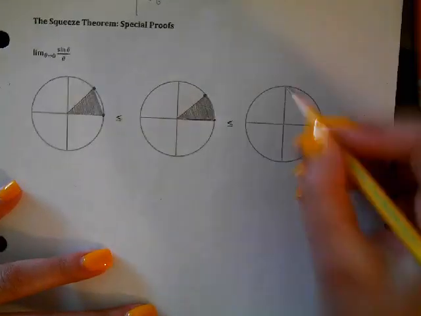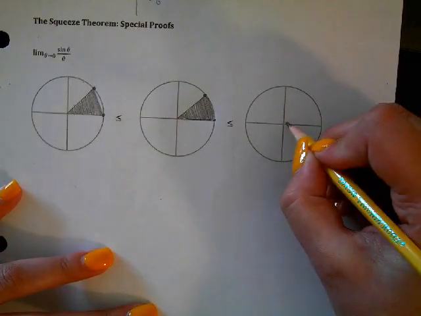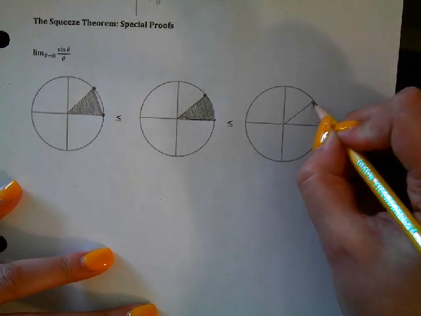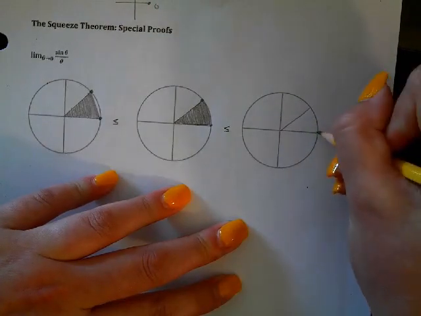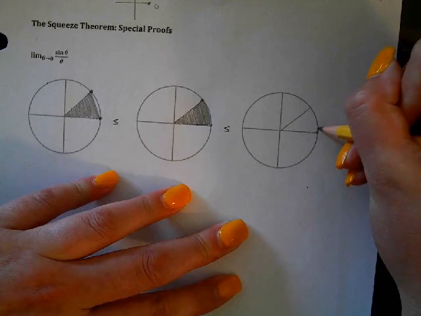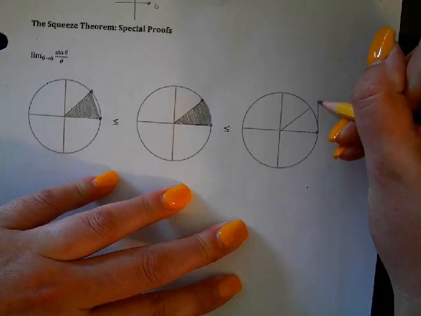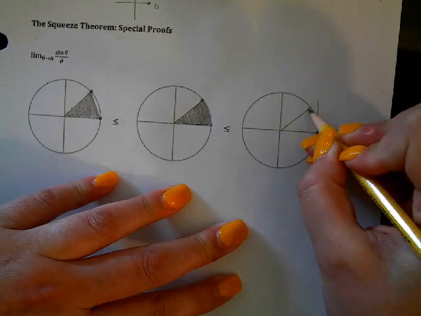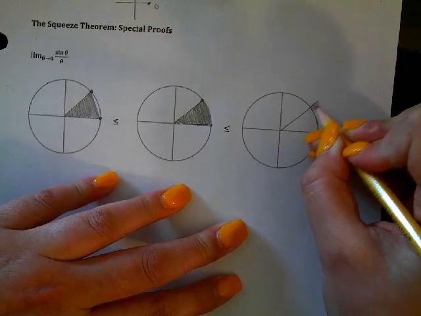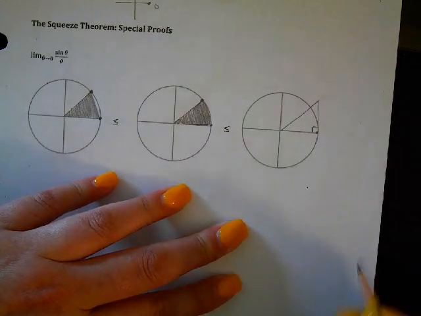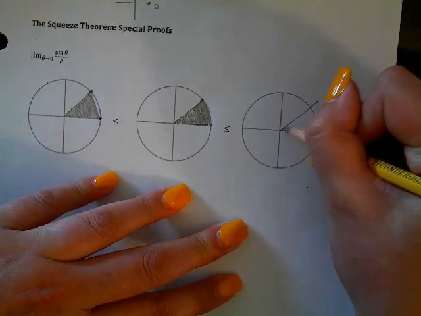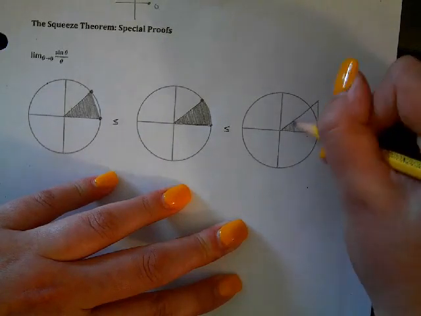Okay, and then for this one, I'm going to start right here, and I'm going to go up, I'm going to make a right angle. Then I'm going to take this, I'm going to extend past so it kind of meets that right there. So here's my right angle, I'm making a right triangle. And then there's my triangle right there, I'm going to shade that in.